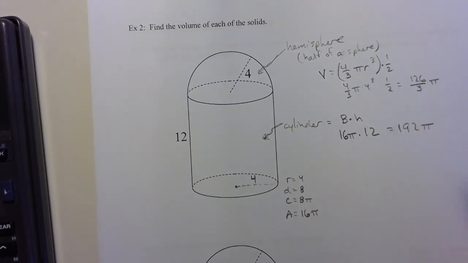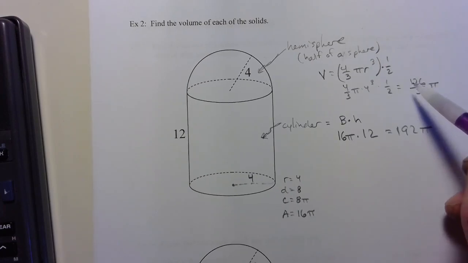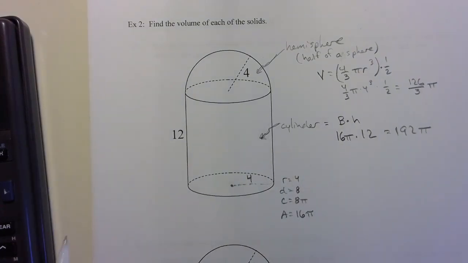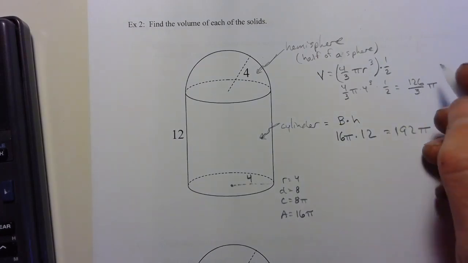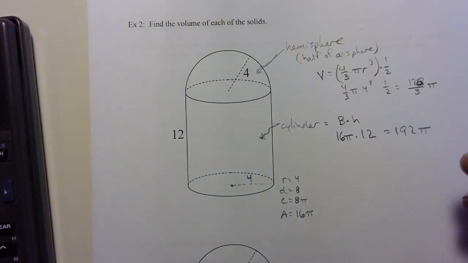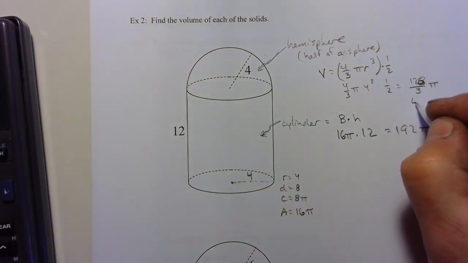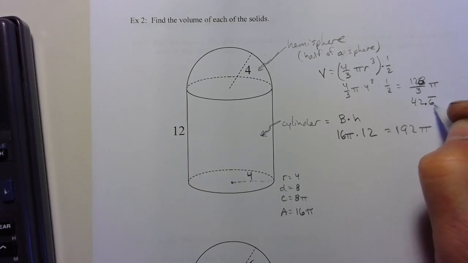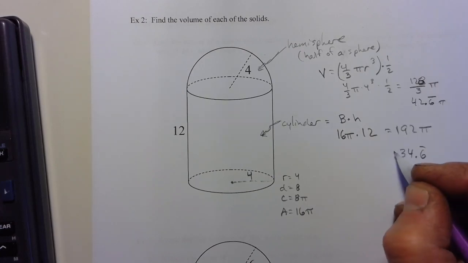Now that's not the easiest thing to add together, so this might be a time when you prefer the decimal version of that. In this case, oh, actually it divided. I messed up on something. That wasn't 126, that was 128. Should have checked my work. So it's 128 divided by 3. So that's 42.6 repeating pi. And if I add that to this, that shouldn't be too hard because I'm just adding my two numbers. Okay.